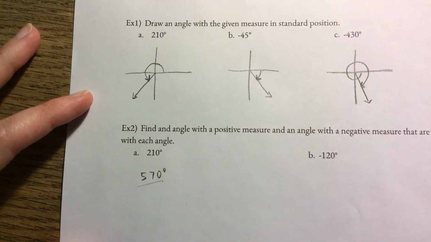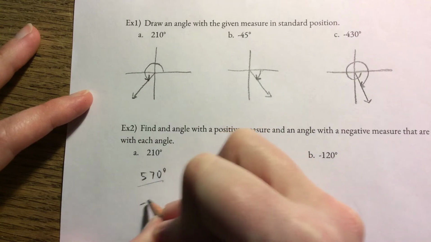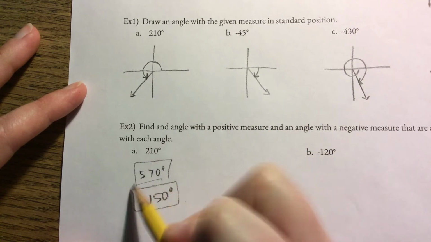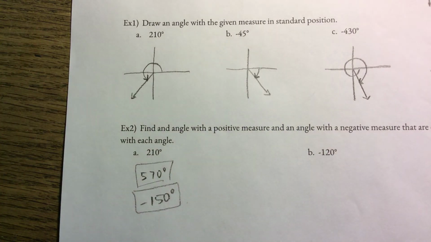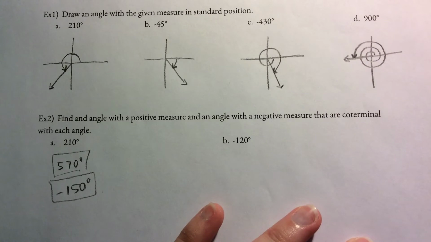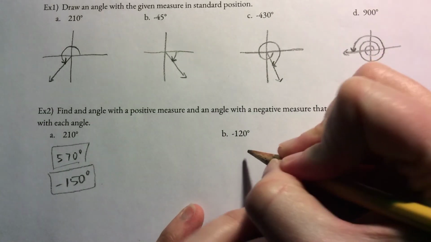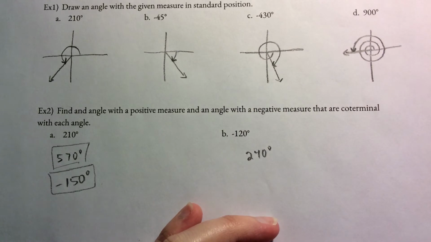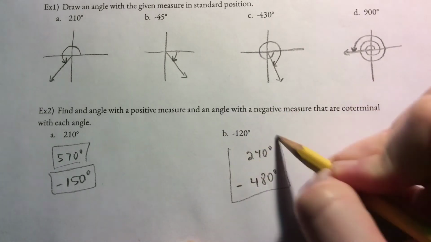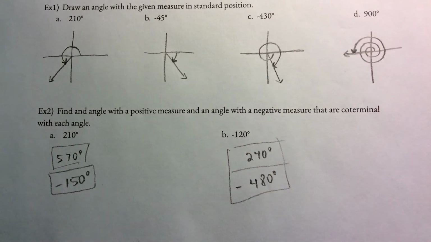The other way I can do it is subtract 360. So if I subtract 360, negative 150 would be another coterminal angle. And there's an infinite number of them. You can add or subtract 360 degrees as many times as you want, and it'll give you all different coterminal angles. So same thing here, if I was at negative 120 and I added 360 onto that, that would take me to 240 degrees would be coterminal. Or if I did my negative 120 and subtracted 360, that would get me to negative 480. So there's two angles, one positive, one negative, that are coterminal.